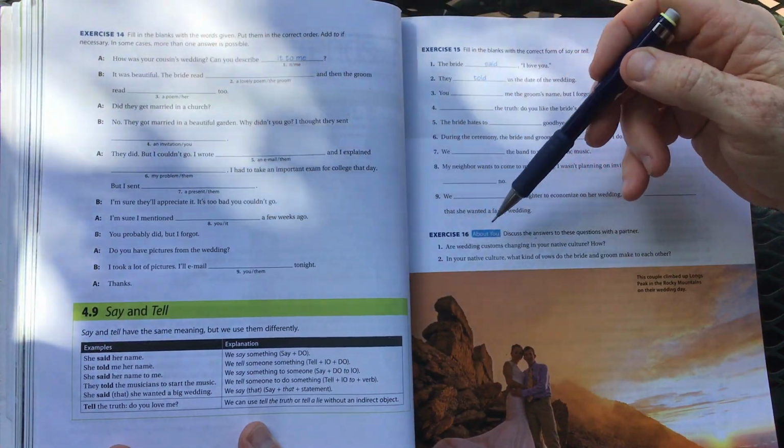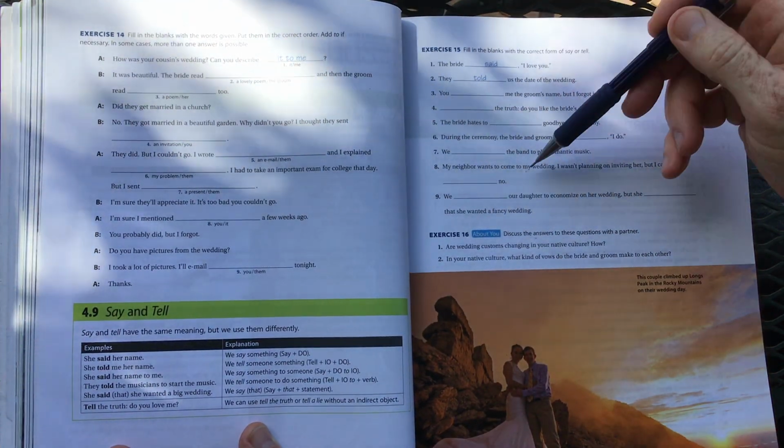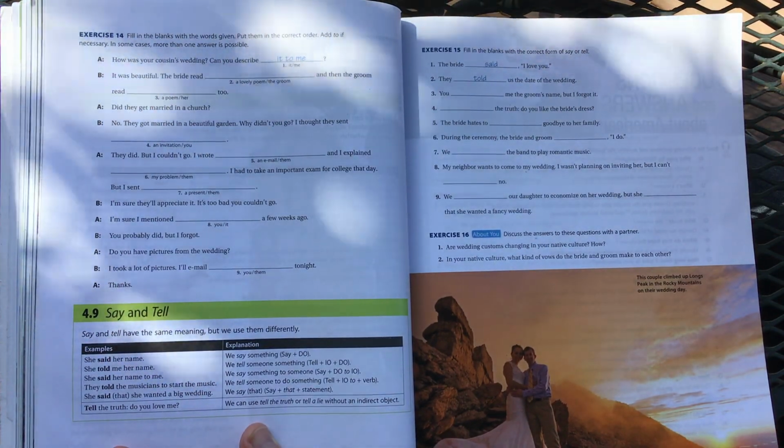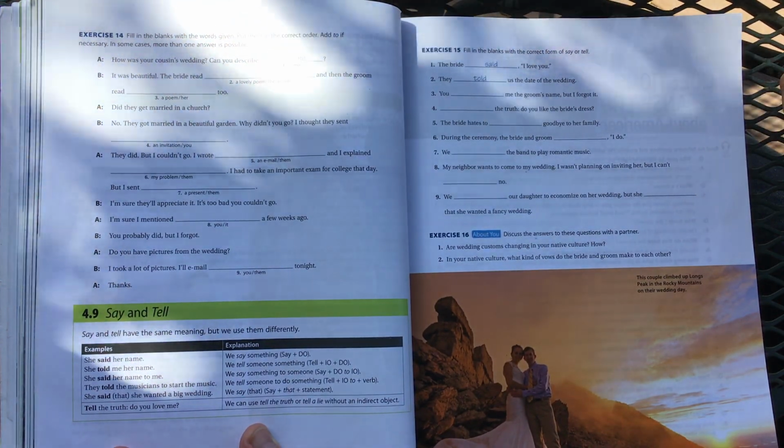Go ahead and do these 9. Fill in these blanks with the correct answer. Take a picture of them, and then send it to me. Okay? Good luck.